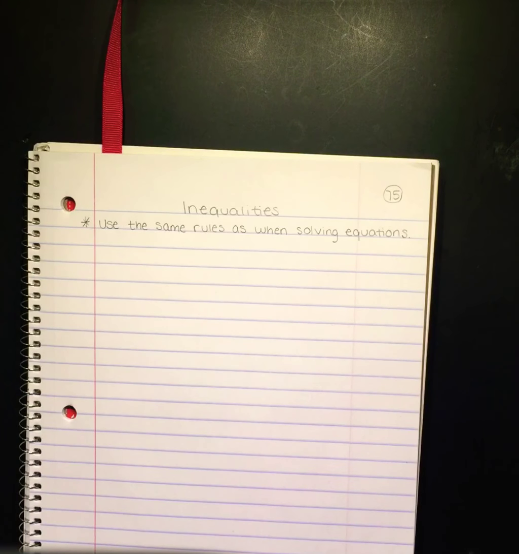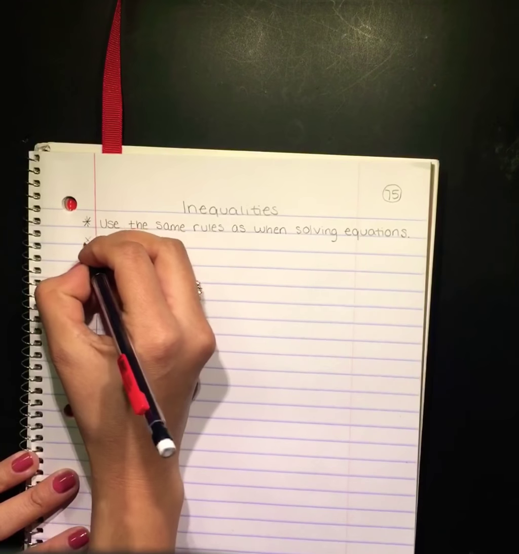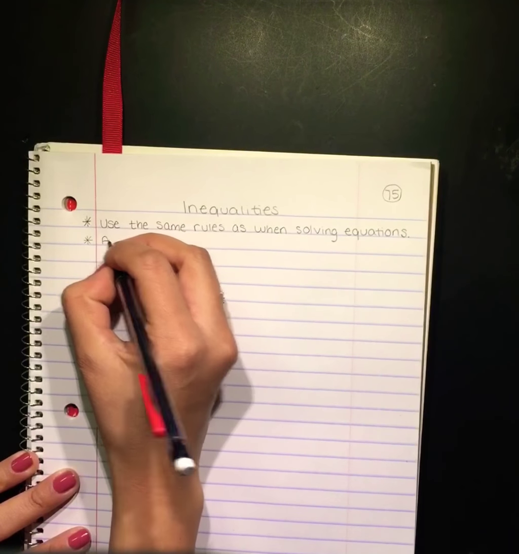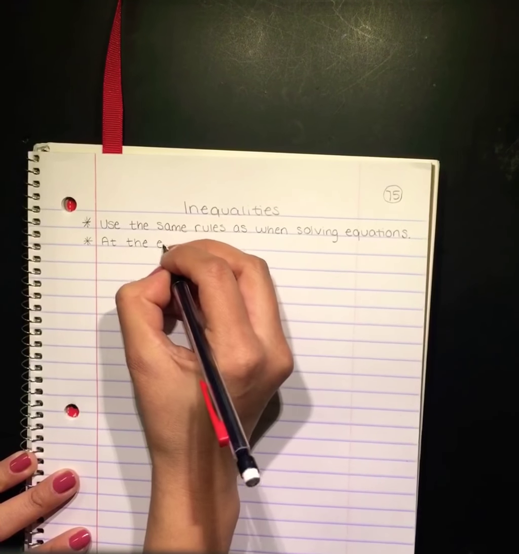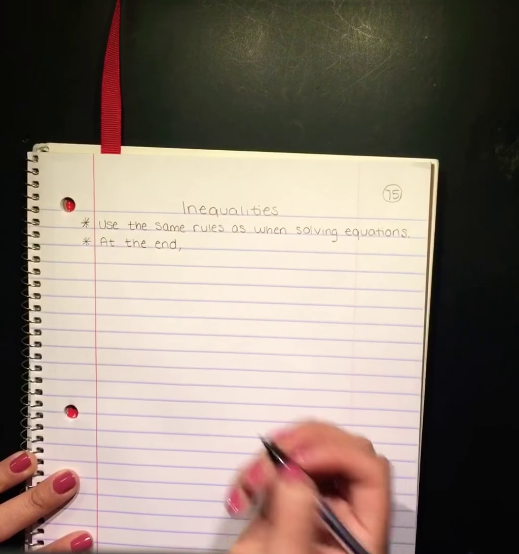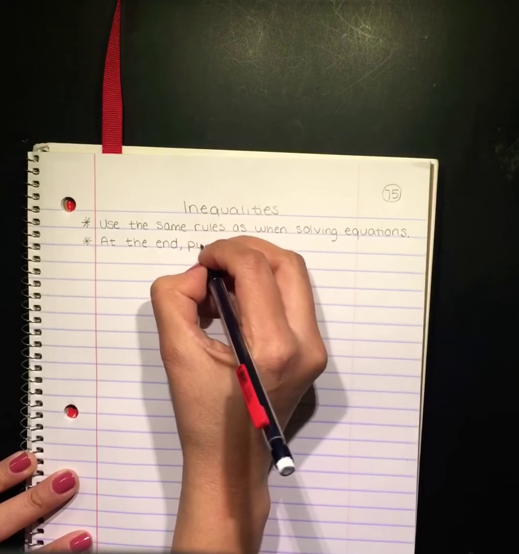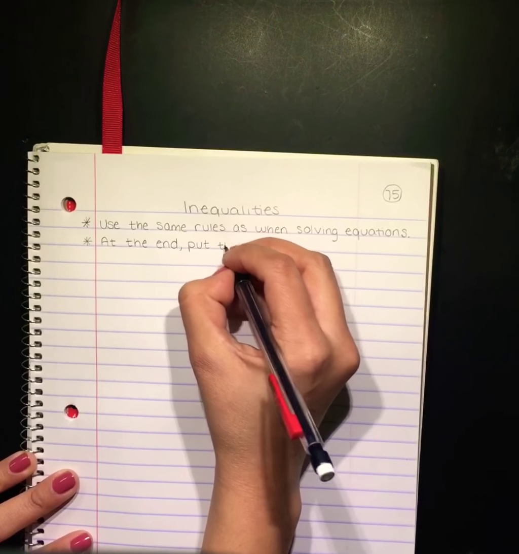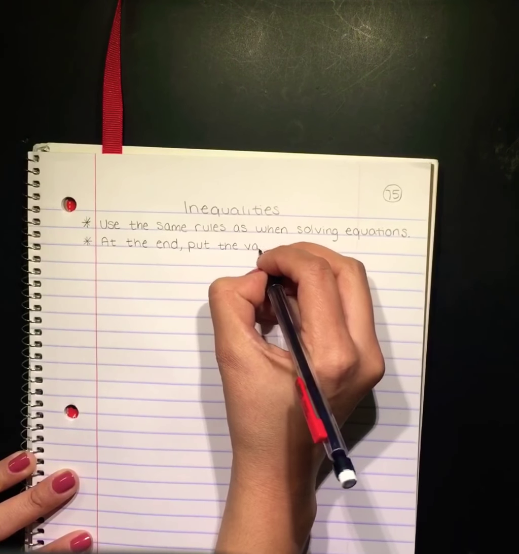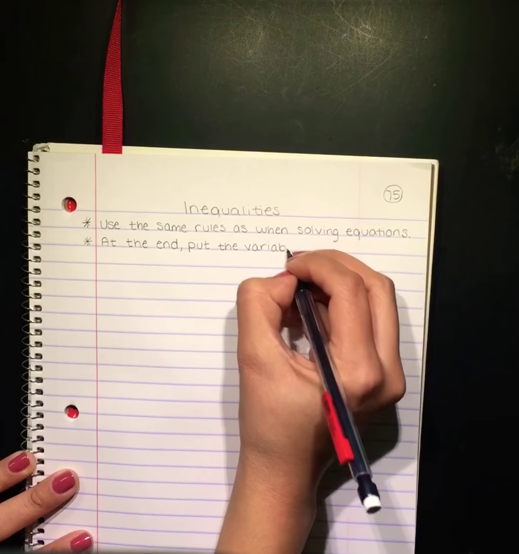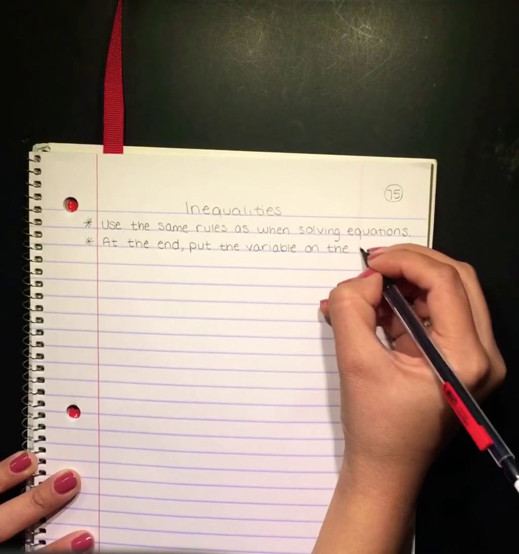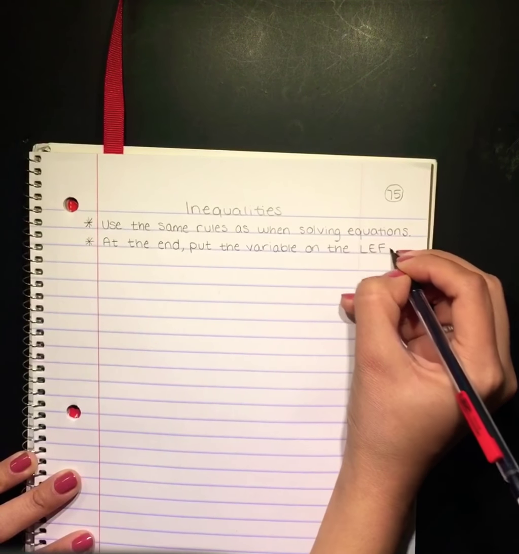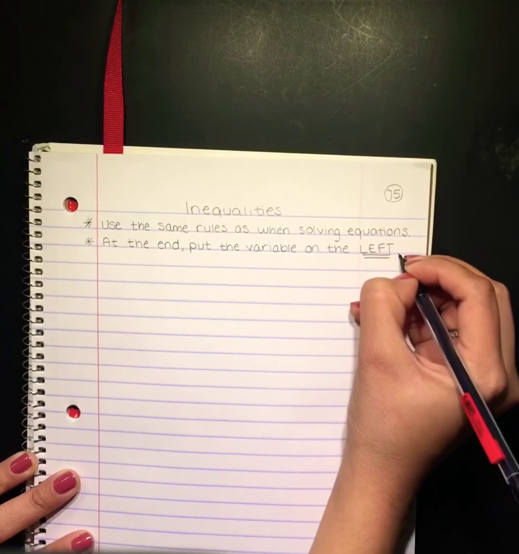Okay? And then the other thing is make sure that at the end, put the variable on the left. And I'm going to underline it twice.